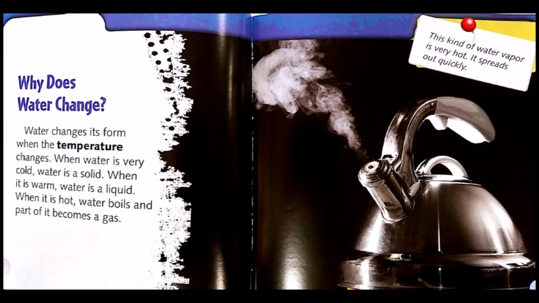Why does water change? Water changes its form when the temperature changes. When water is very cold, water is a solid. When it is warm, water is a liquid. When it is hot, water boils and part of it becomes a gas. This kind of water vapor is very hot. It spreads out quickly.